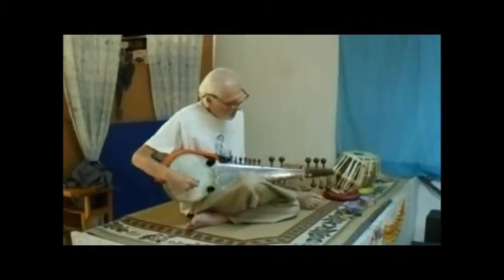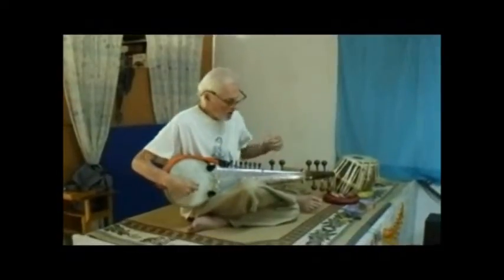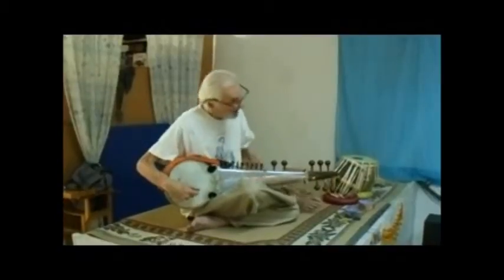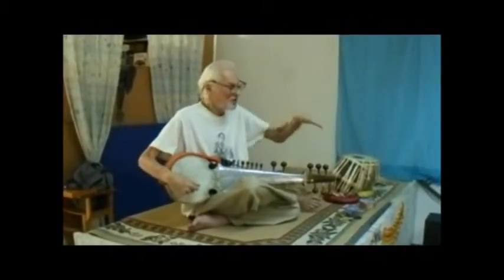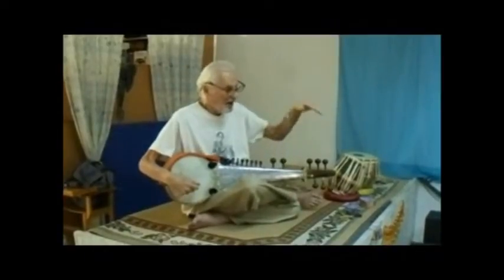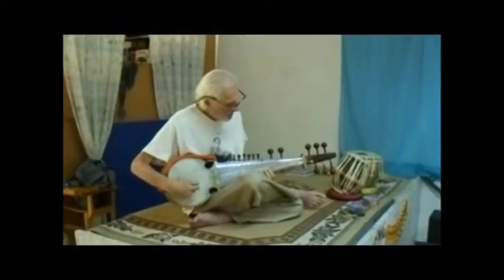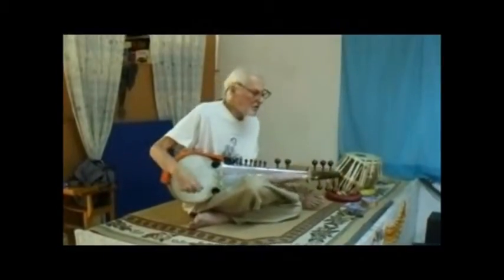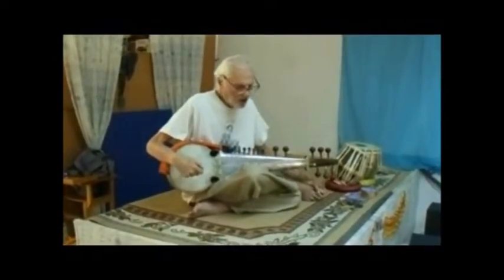Okay. Now, one thing about raga music is the notes are just stopping places on a continuum of sound. So that here's sa, that's a continuum of sound. And the notes just are places where you stop. And each of these ragas has a chalan.